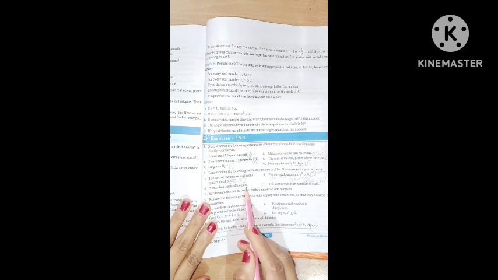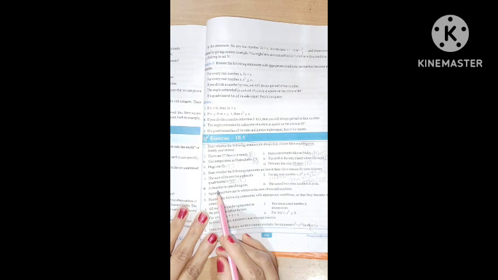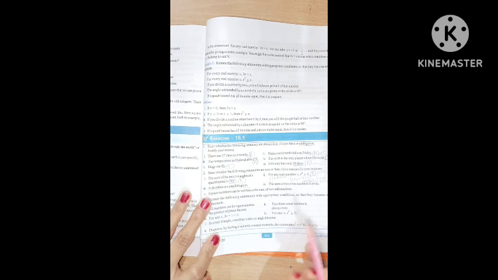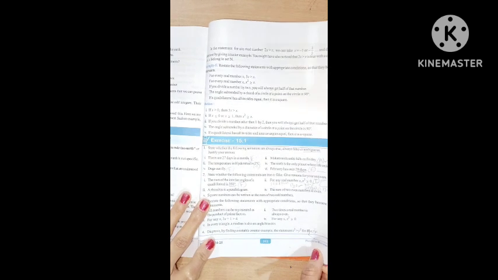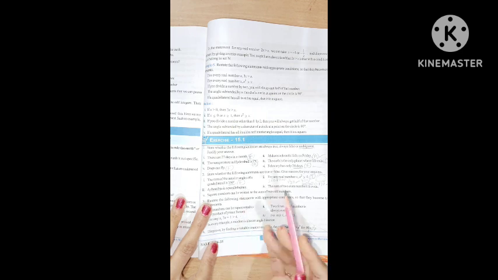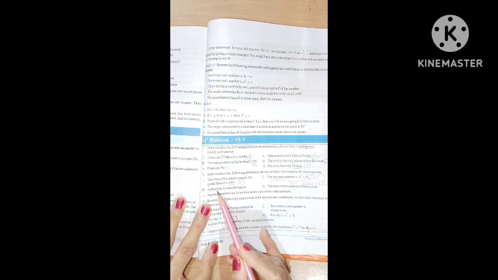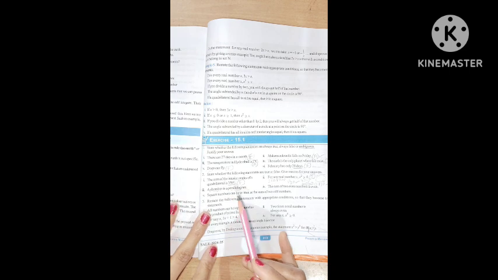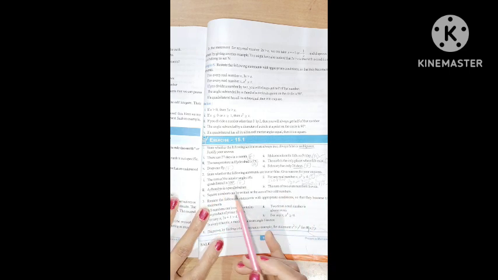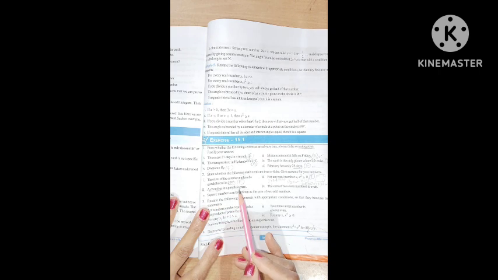A rhombus is a parallelogram. Do you know the rhombus and parallelogram? You already learned in previous classes. In a parallelogram, the opposite sides are parallel and equal. We know that. A rhombus is also the same. In a rhombus, all the sides are equal, so opposite sides are also parallel and equal. So that's why a rhombus is a parallelogram.